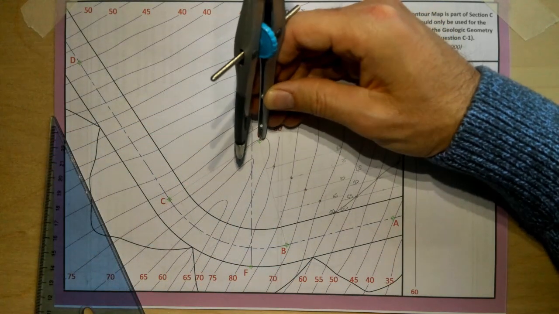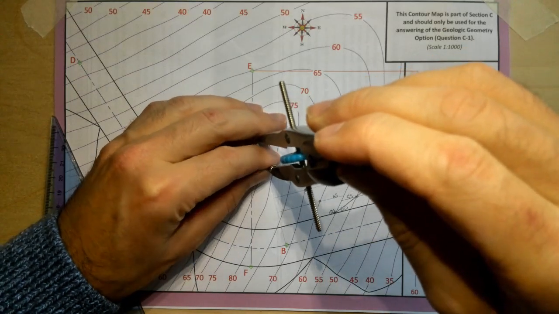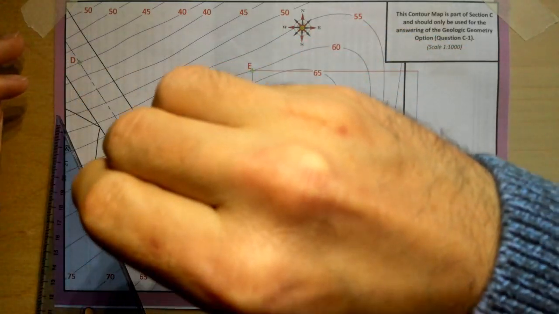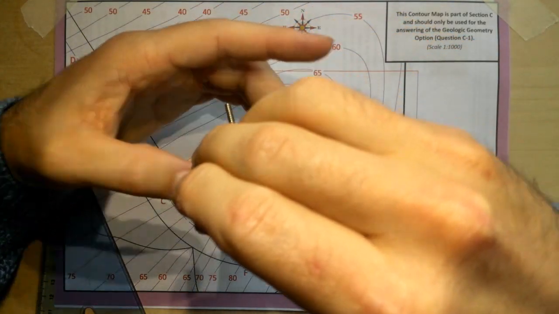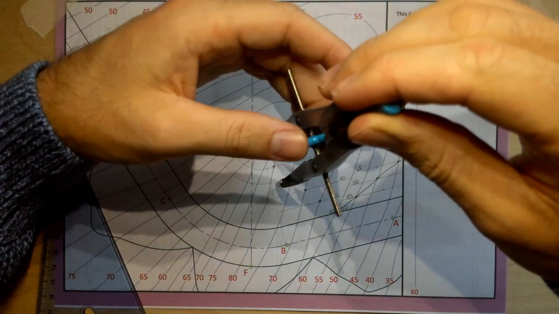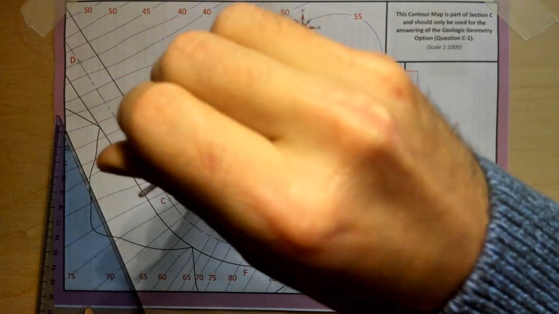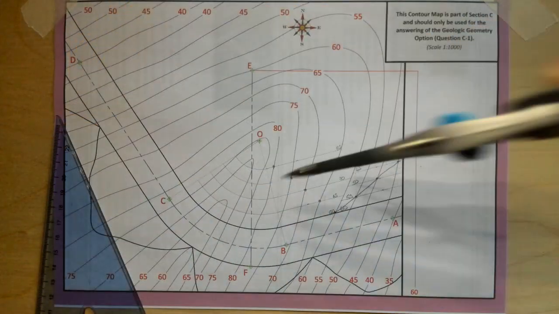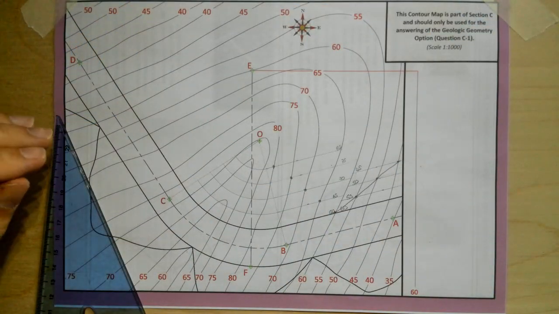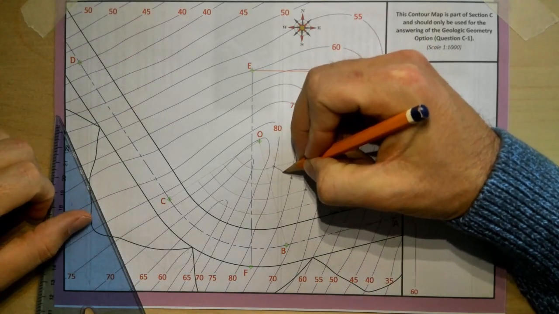So we need to swing them around point O. Same measurements. That brings us around to that side. Same numbers now, so we ended up at 80. I'll just draw in that there to begin with.